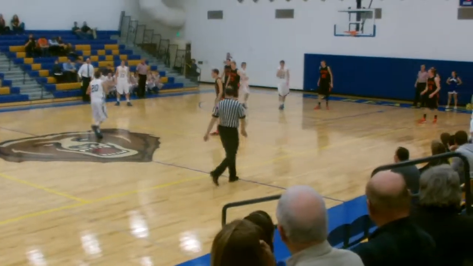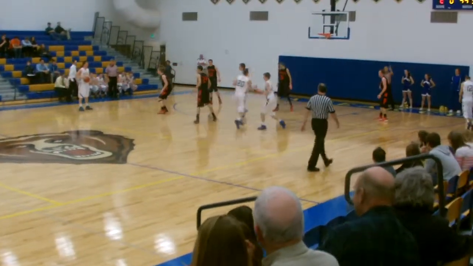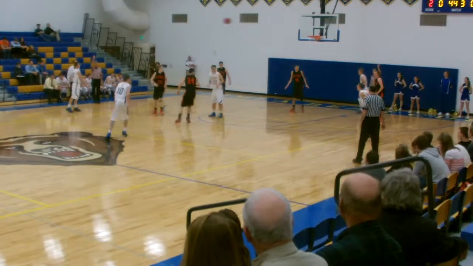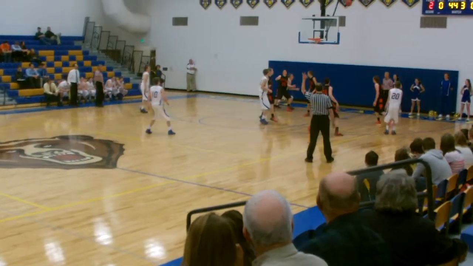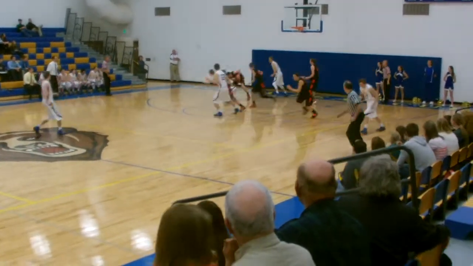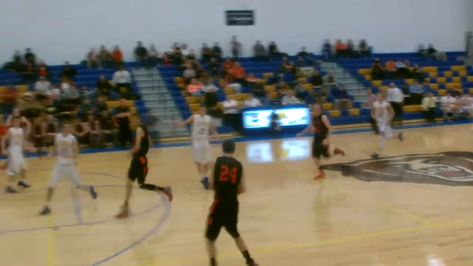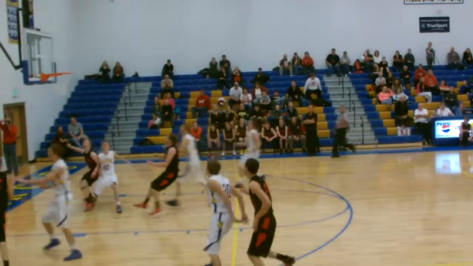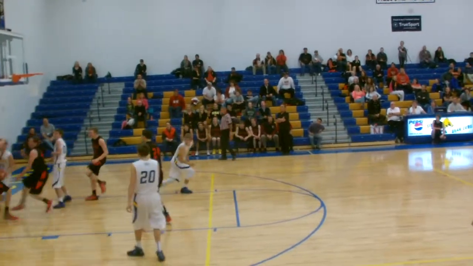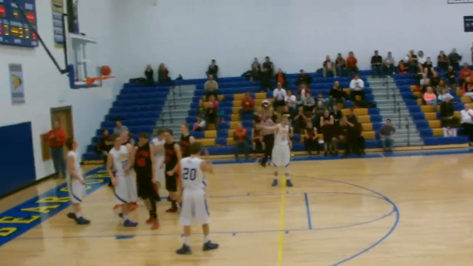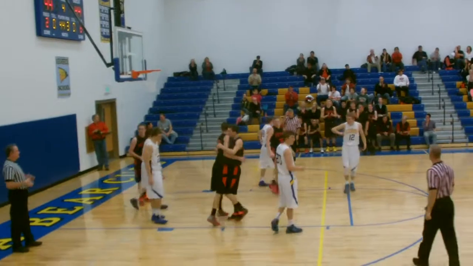Mark's 10-second count. Mark adjusts his look there on that three-point shot. Just a step or two. A couple players get tangled up and go to the floor. Here's the three-point shot. Kevin was right there to help with that.